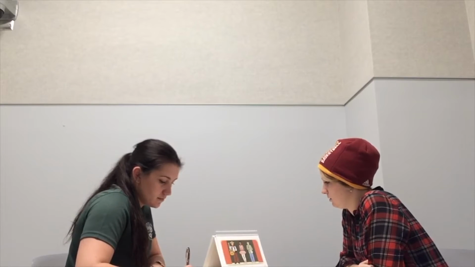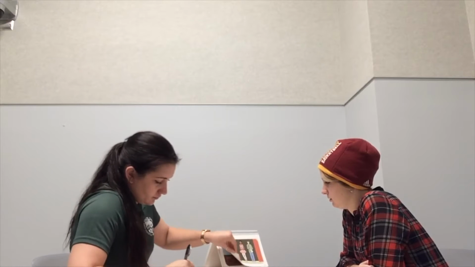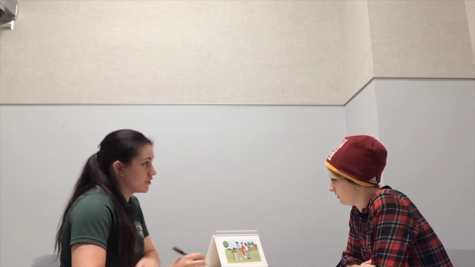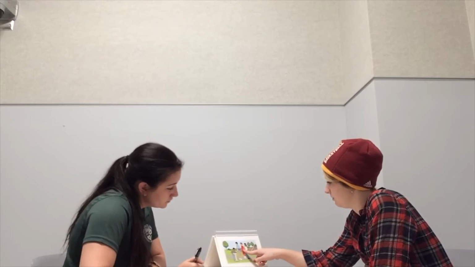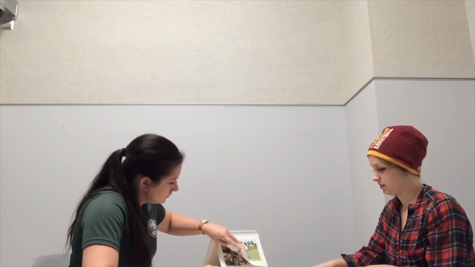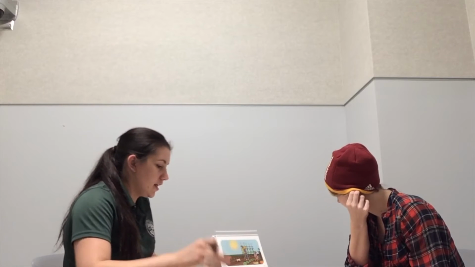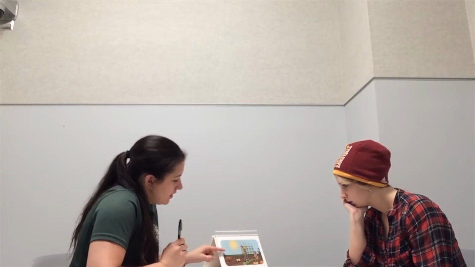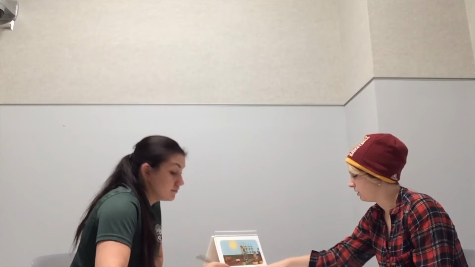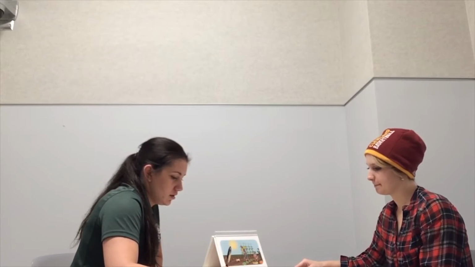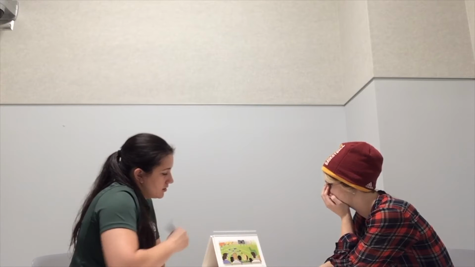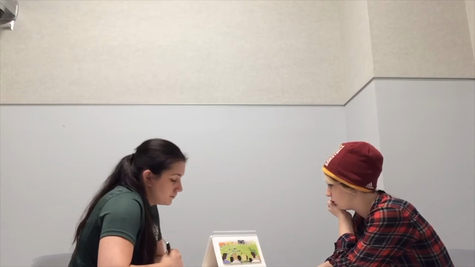Nice sentence. Now use the word third in a sentence using this picture to help you. Him is third. Now use the word and in a sentence and use this picture to help you. There is a cat and a dog. Okay. Now I want you to use the word if in a sentence about this picture. If they win.